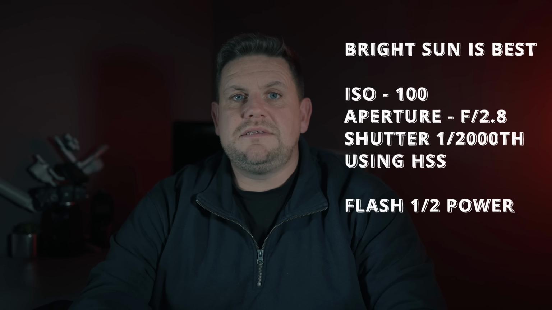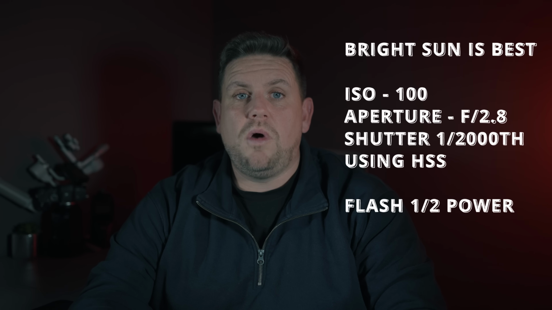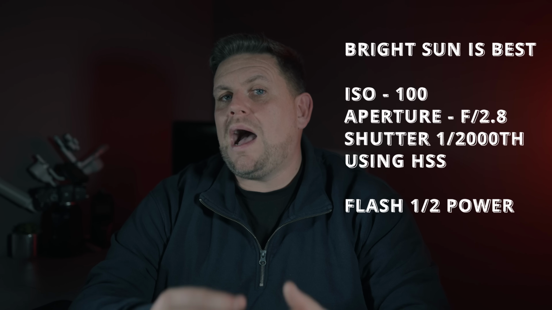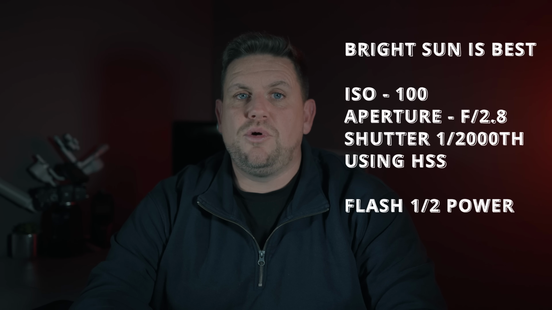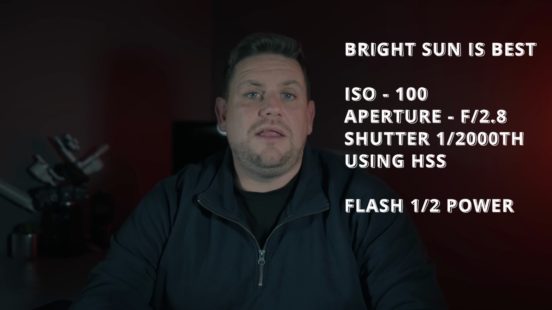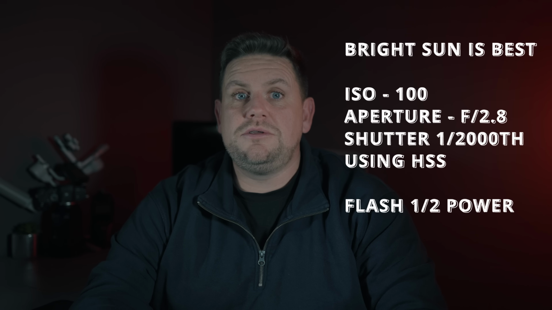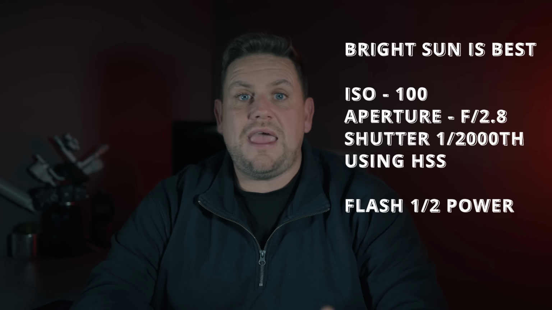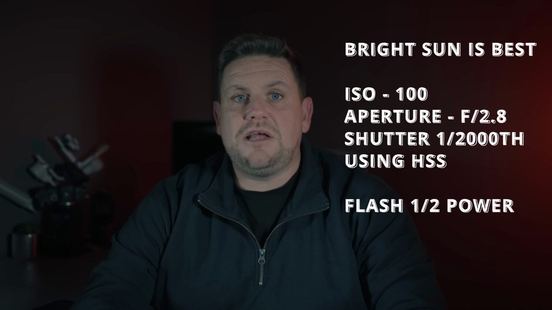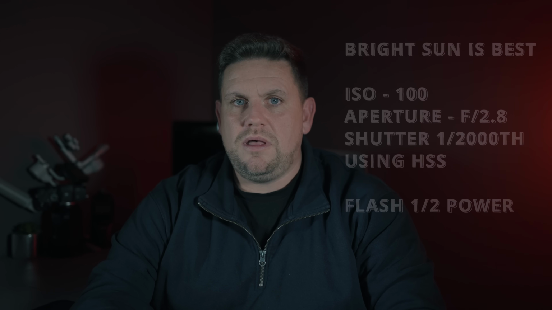So for your settings, I'd start at around ISO 100. Your aperture is going to be at around f2.8. And your shutter speed is going to be around 1/2000th of a second with HSS switched on. And your flash is going to be on half power. Take 10 shots of each. Adjust your camera settings as you go and then review the images side by side. You'll instantly see how a settings change can really change the balance of an image.